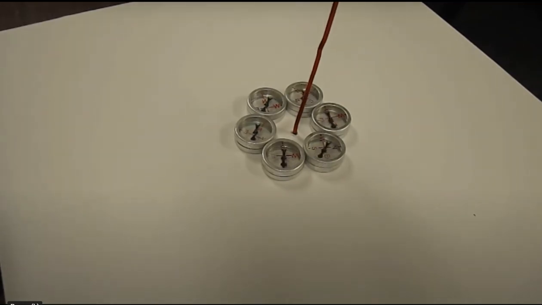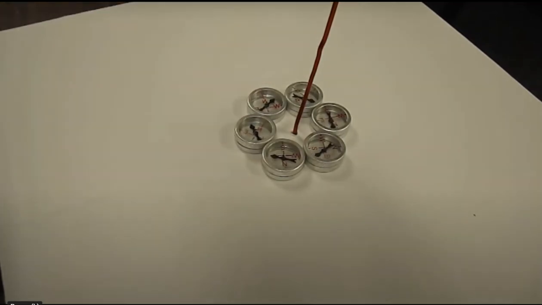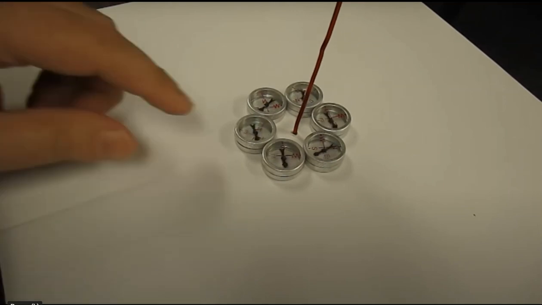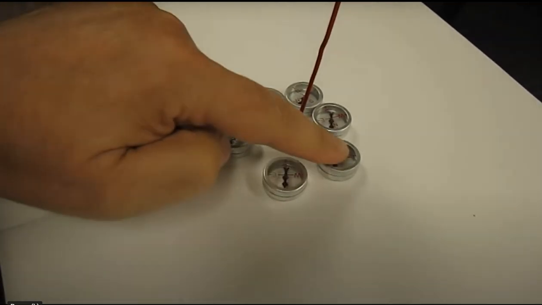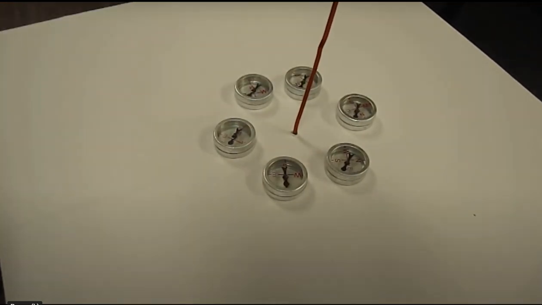I'll turn the current back off. Now I'm going to reverse the current and run it the other direction. So in this case, the current will be flowing down the wire through the cardboard. And let's see what direction the field is there. And now they all seem to be pointing in a clockwise fashion around the wire. The farther I get from the wire, the weaker the field seems to get.